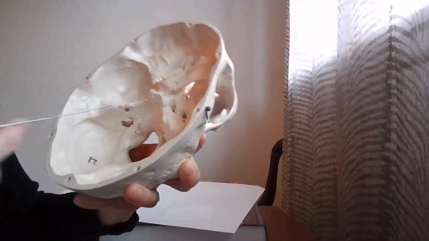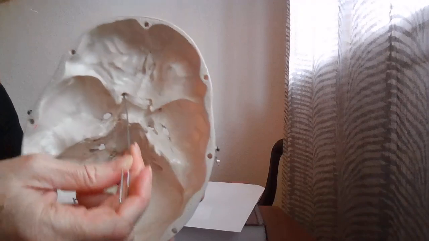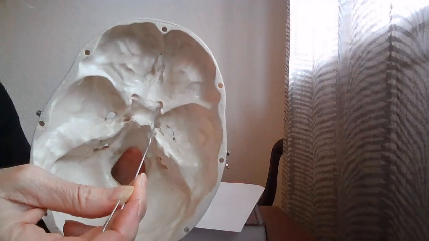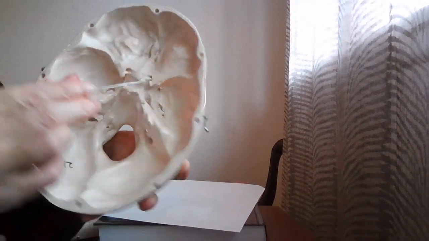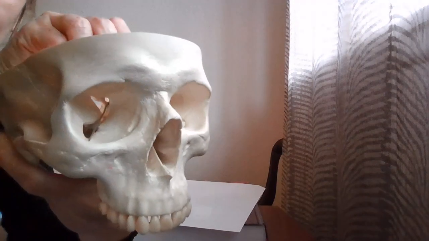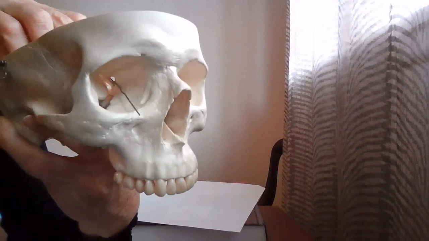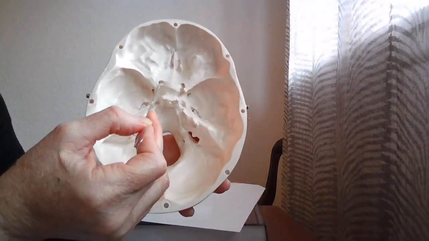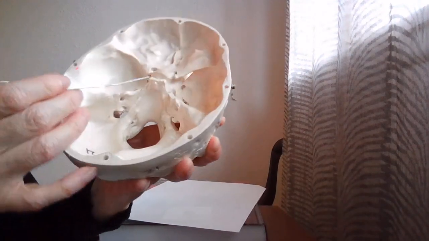Optic canal is this opening over here, this one and this. Oh, cannot get inside. And look, if I put my pointer here, you can see it, right? So that's the optic canal, this one and that. So optic canal, superior orbital fissure.